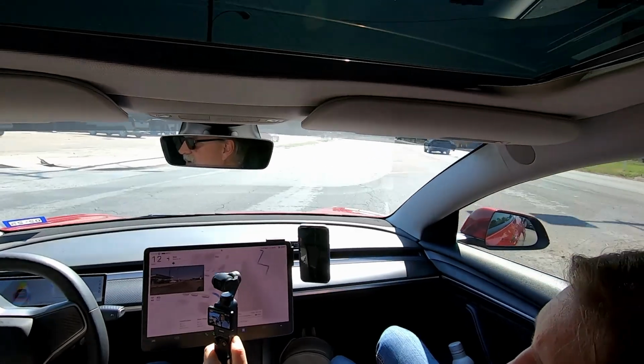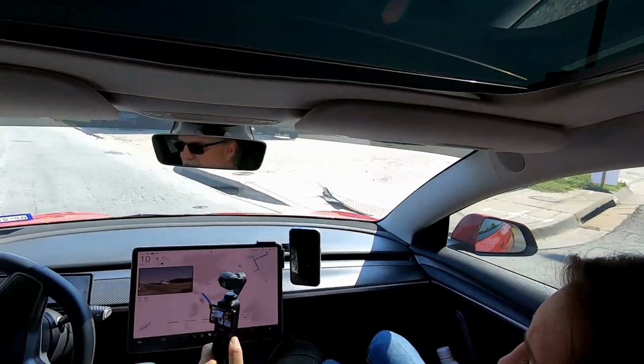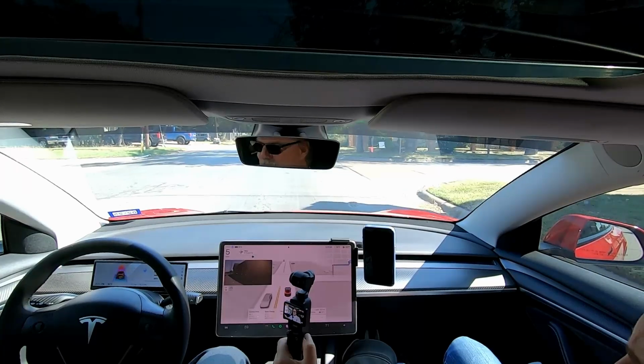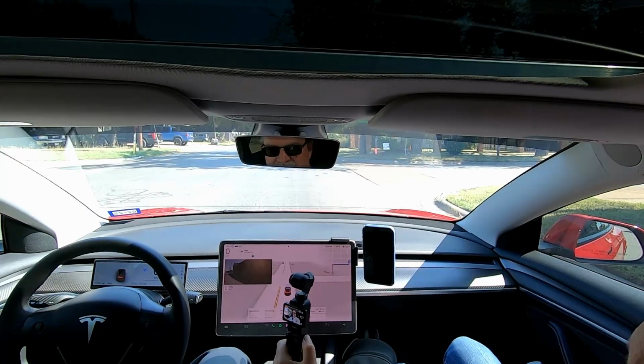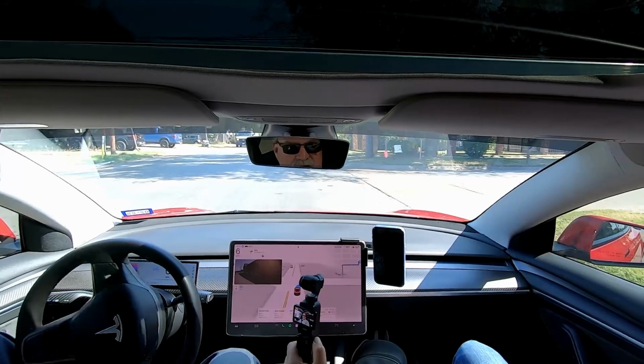Are we good? Yeah. Okay, good turn there. We're coming up on a stop sign, and then it's got to make a turn on a street with no controls at it. So we're stopped behind the line, and we're going.